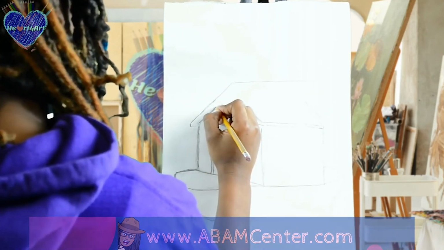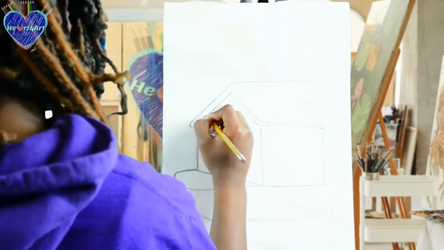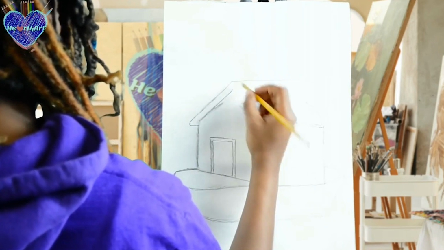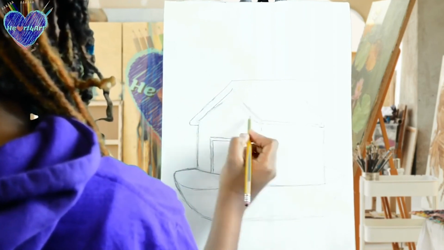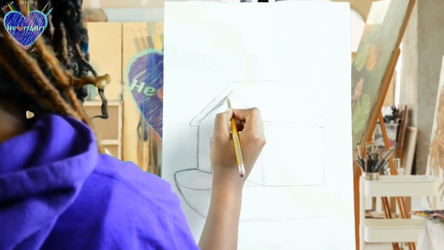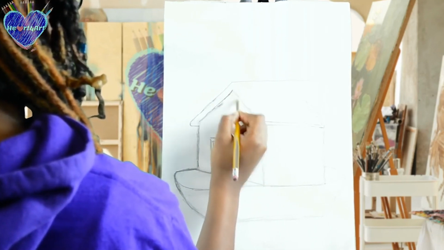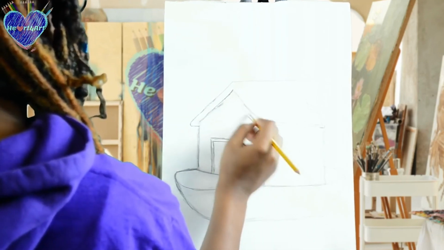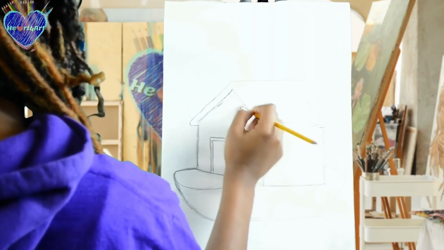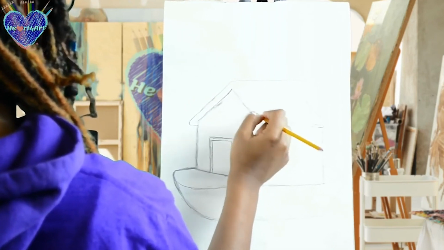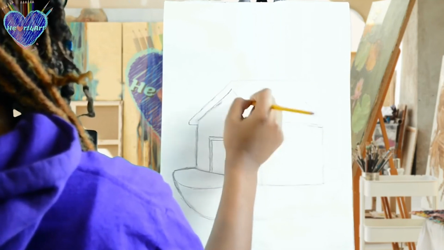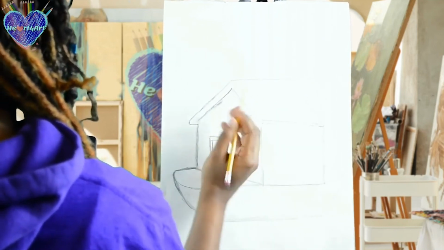Do the same thing here, come up higher, about here, and bring it down. Okay. Just erasing all those rough lines so they don't get in the way.